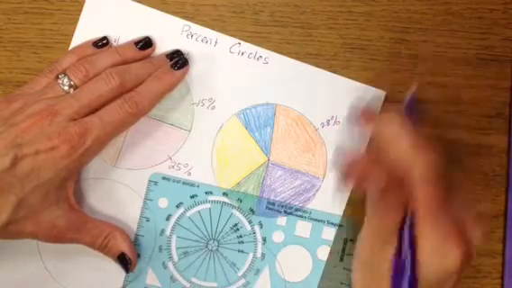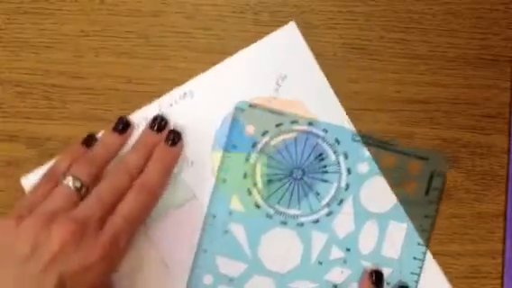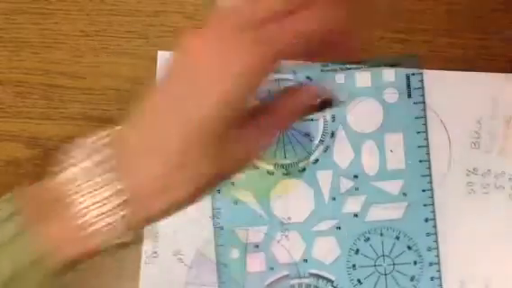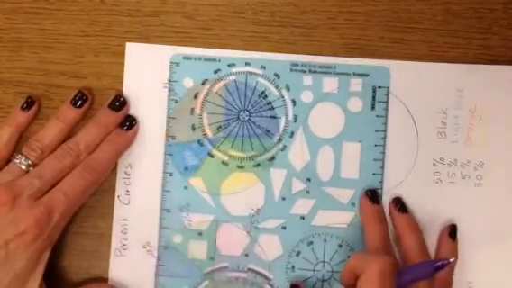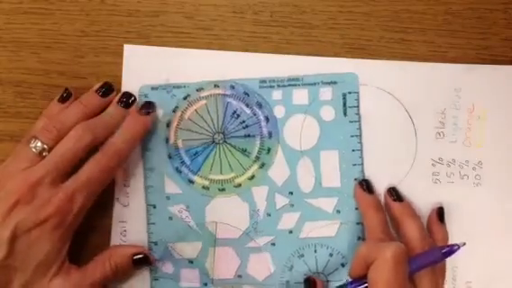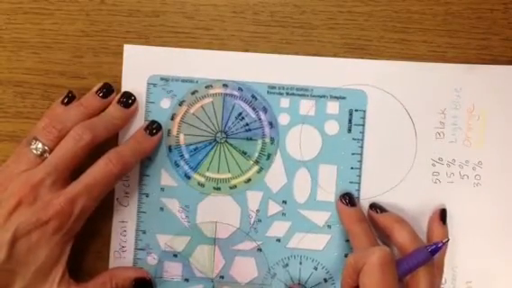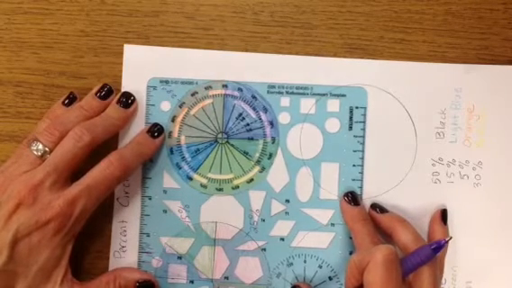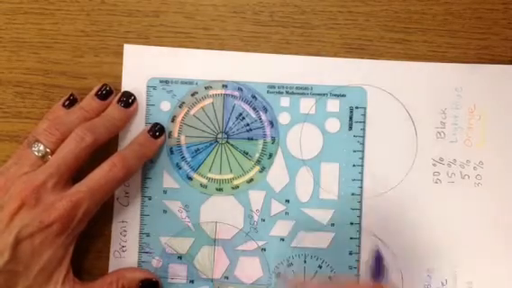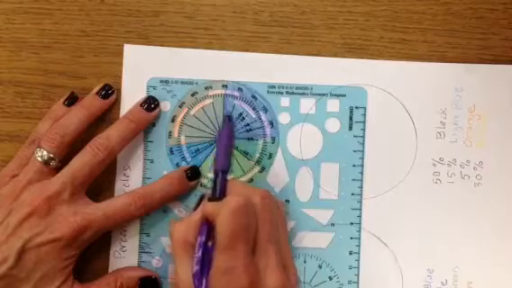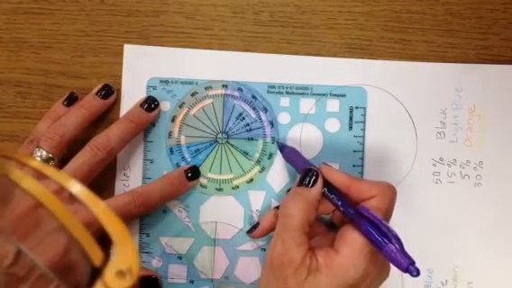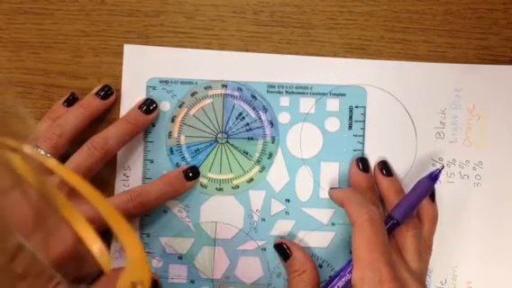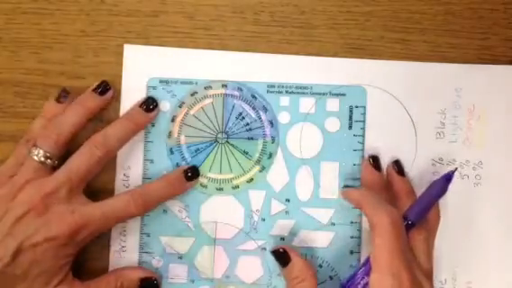I mixed it up a little bit with this one just to make it more interesting. I'm just going to rotate the paper. Let's see if I can scooch this over so it's in the video. There we go. Let's go for the purple section next. Lining up a 0. Almost there. Close enough. This one looks to be pretty close to 25. Let's just call it 25%.